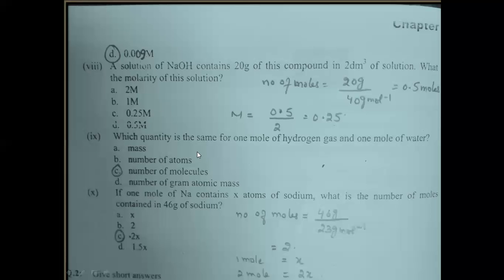Number 9, which quantity is the same for 1 mole of hydrogen gas and 1 mole of water? This is the same as the MCQ from chapter number 1. That is, for 1 mole of all substances, or for all gases, the number of molecules is always the same.